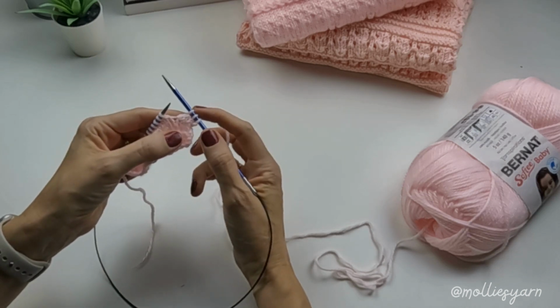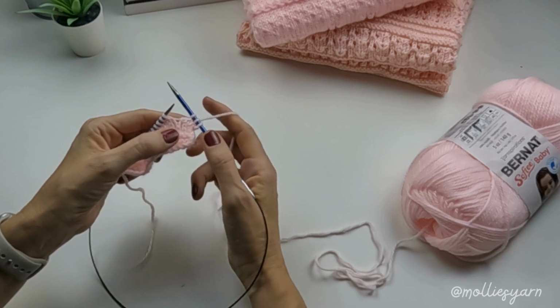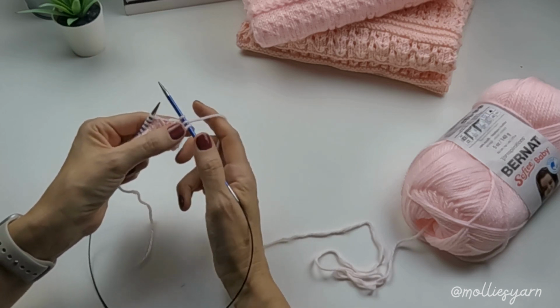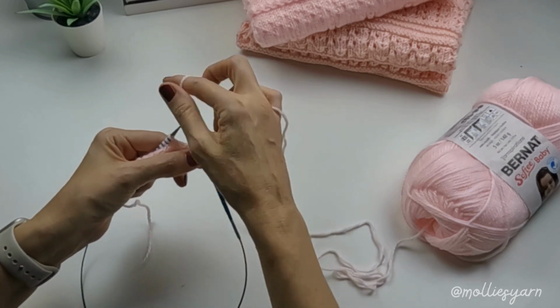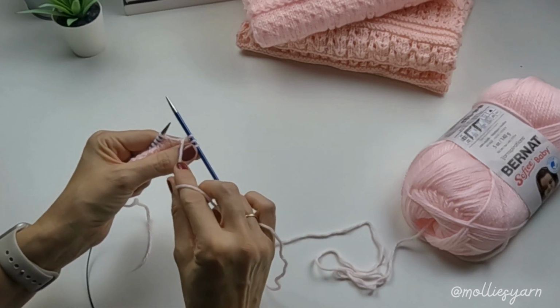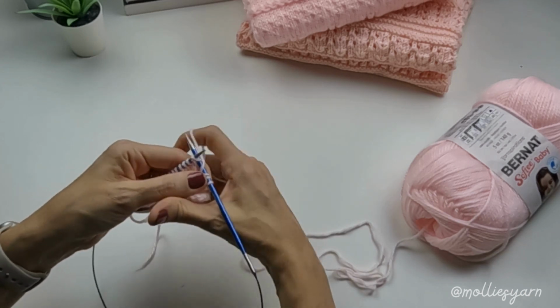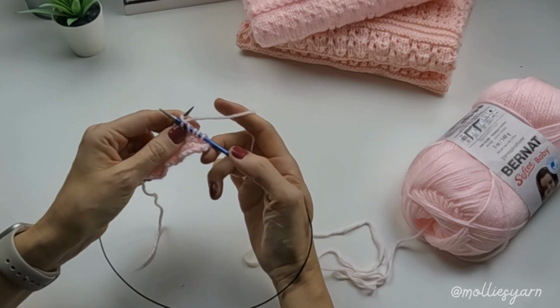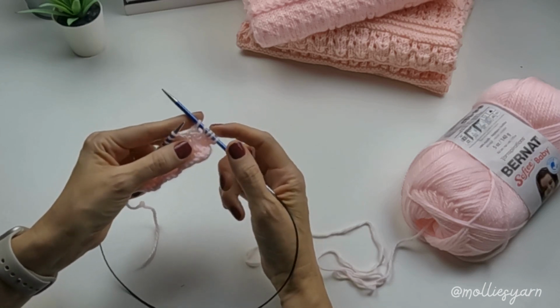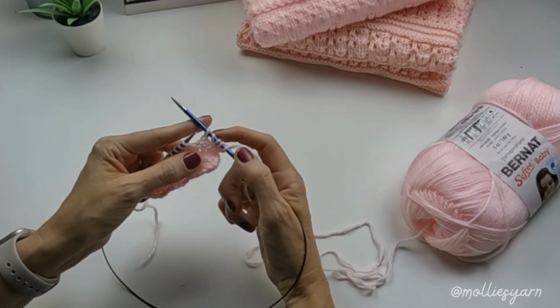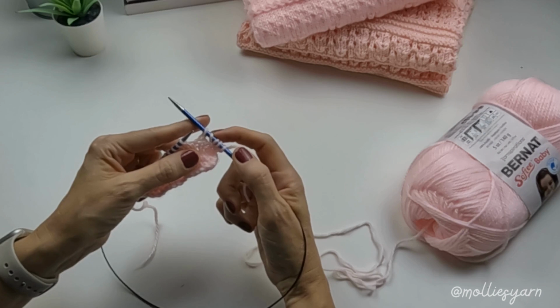So if you just did a knit stitch, the pattern calls for a yarn over and then we're going to do another knit stitch after the yarn over. You're merely going to bring your yarn forward as if to purl, and then you will continue to knit the stitch as indicated in the pattern. So you can see by bringing the yarn forward, you actually created an additional stitch on your right hand needle.